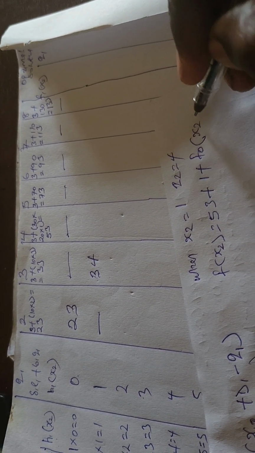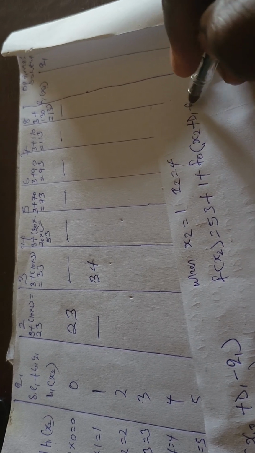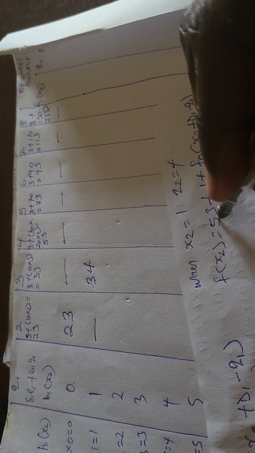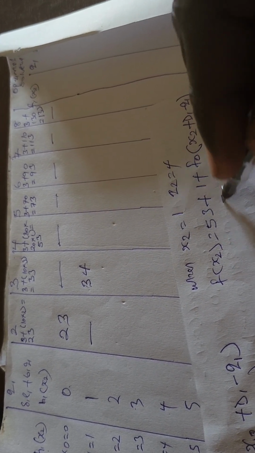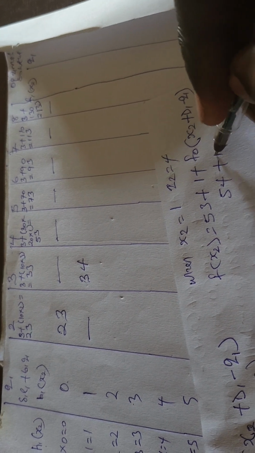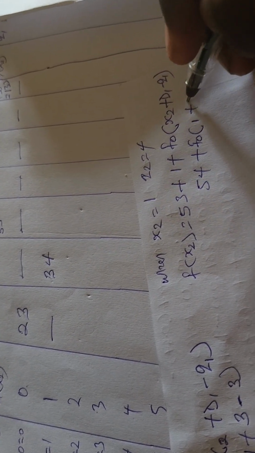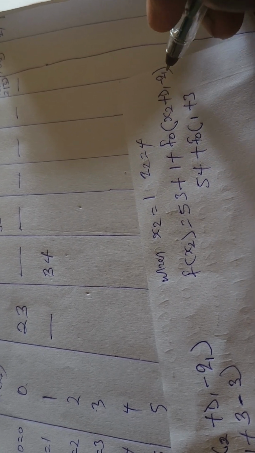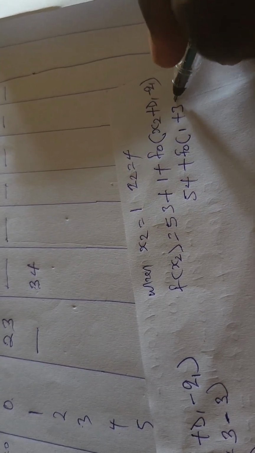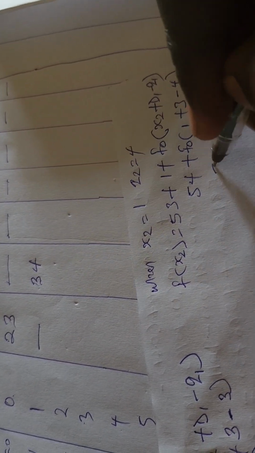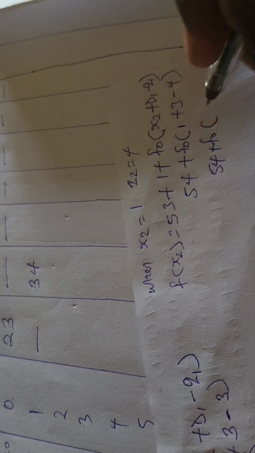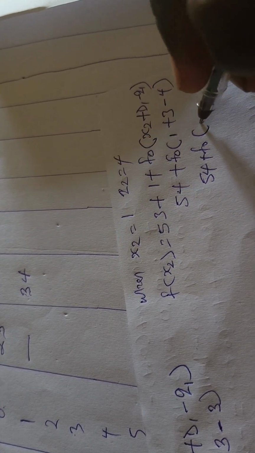Our x2 plus our d1 minus q1. So 53 plus 1, that is 54, right? Plus our x2 is 1, our d1 is 3, right? Our q1 is 4, right? So 54 plus f naught, 3 plus 1, that is 4.